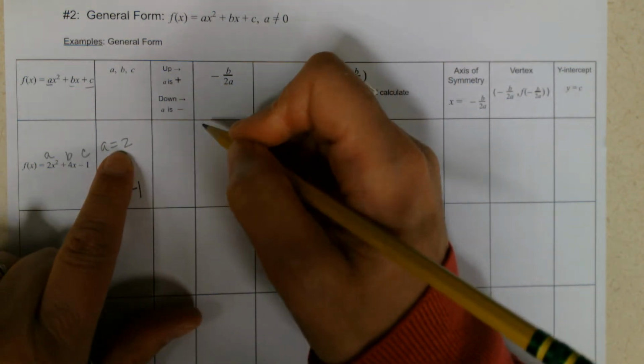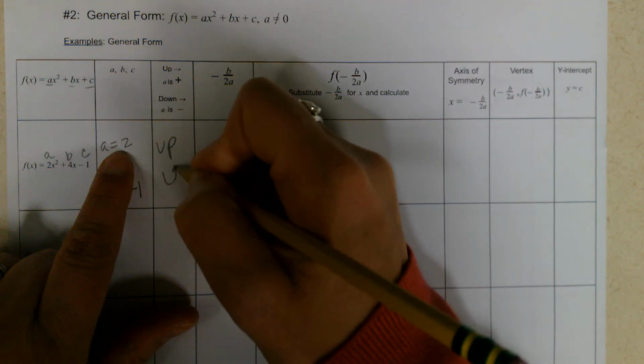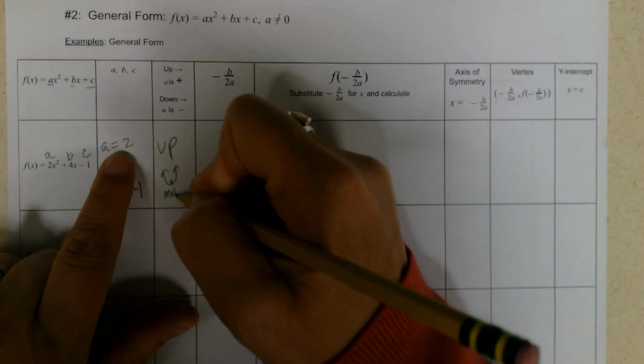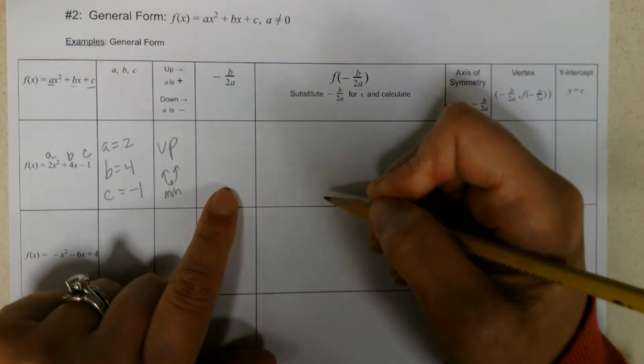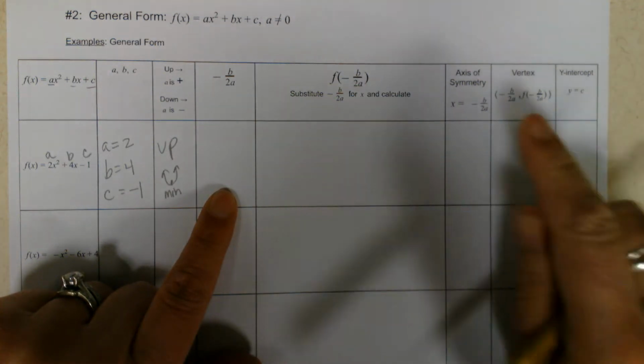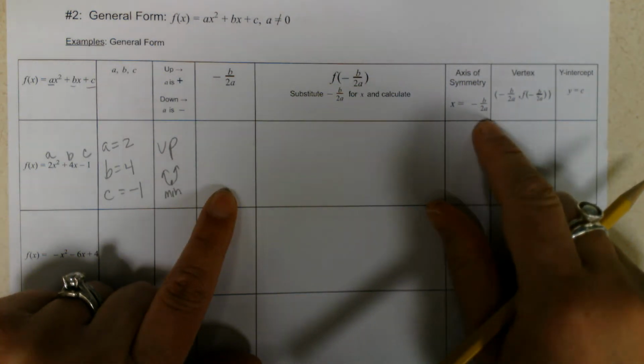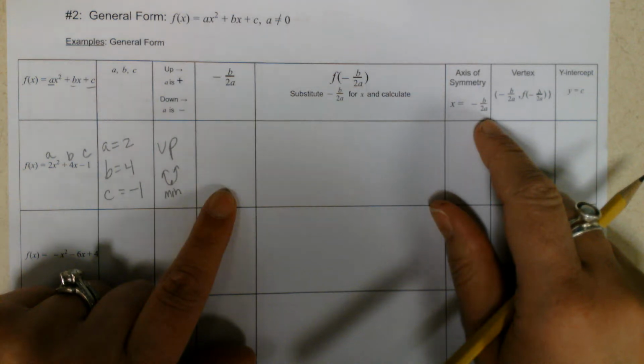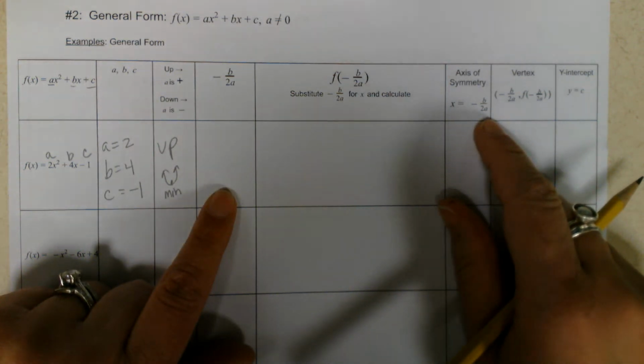We're going to look at our A value. It's positive, so we know it's going to go up, and so it's going to have a minimum. Now what we need to do is find the axis of symmetry. We need to find what x equals. And vertex form was a little bit easier. It was right there. Here we have to do some work.